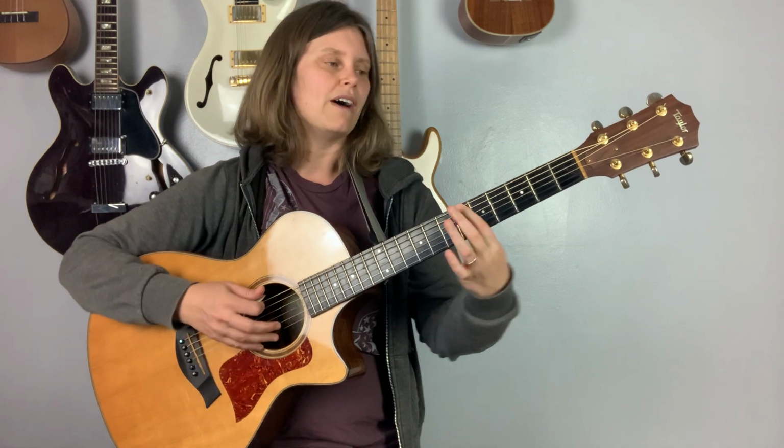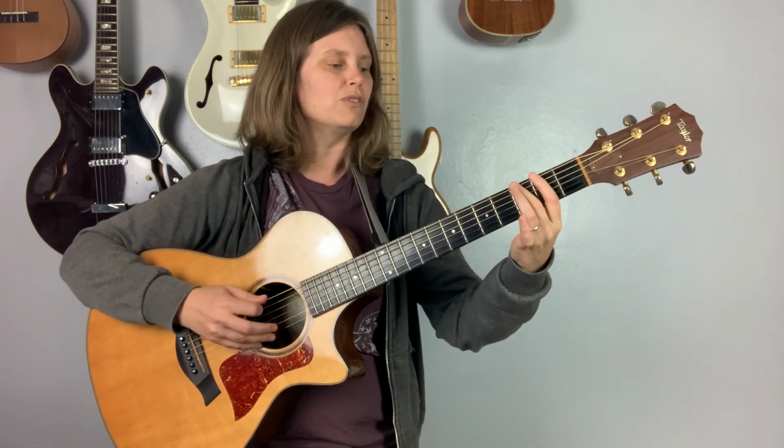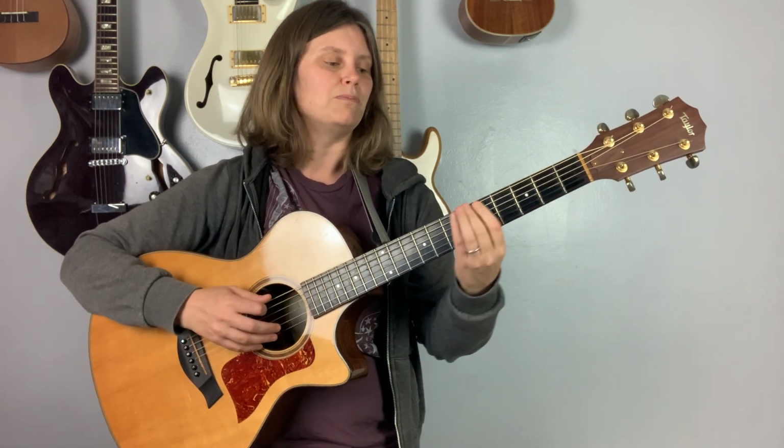So an interval of a fourth, you start on a root, say I'm on an F, and you go a whole step, and you go another whole step, and you go a half step. So that's a distance of 5 frets, right? I started on F and I went 1, 2, 3, 4, 5 frets, and there's my B flat note. So from F to B flat is a fourth.